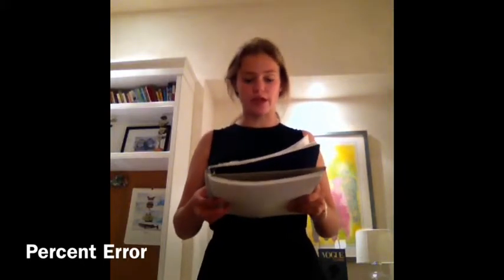For the percent error part of this lab, our first possible error is when we were measuring the circumference of the balloon in the volume and temperature relationship lab. The volume may have increased in different parts of the balloon and not the part that we measured, affecting the amount of change that the volume underwent.